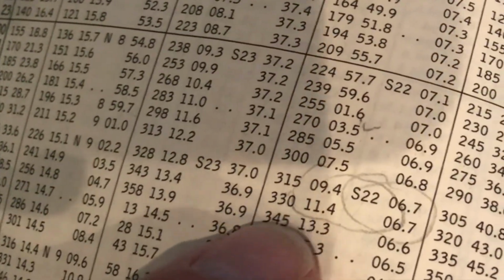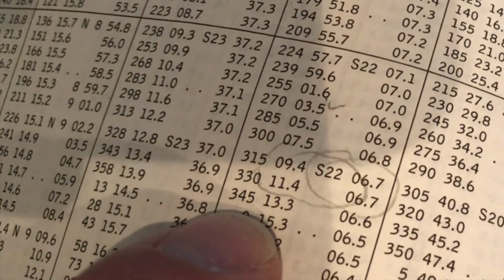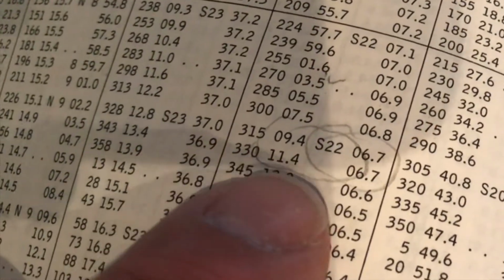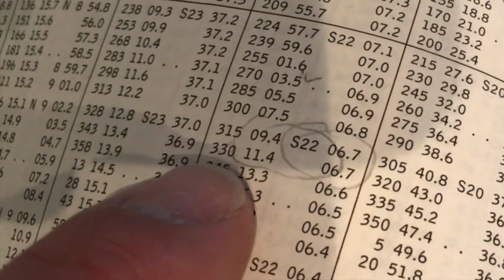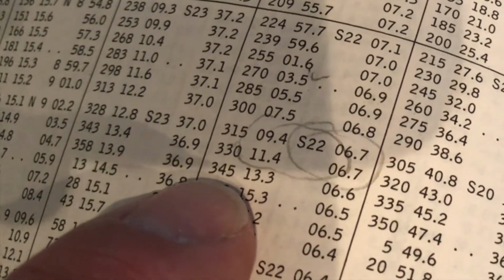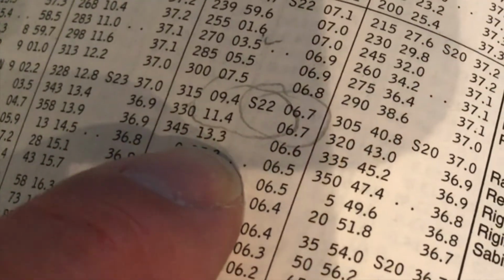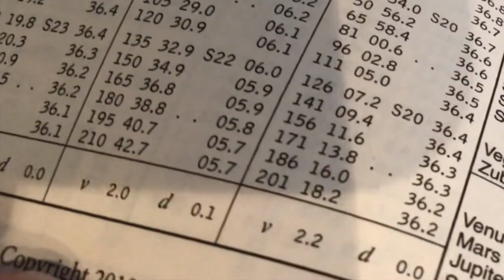So you can see that it's not a straight, exact 15 degrees for that hour. So it's 15 degrees and a little bit more. Because otherwise it would have said here in the next hour 345, 11.4. But it's 13.4. So it's a little bit more. It's about 2 faster there. So this 2 minutes faster we have to take into consideration, and that's not difficult at all.